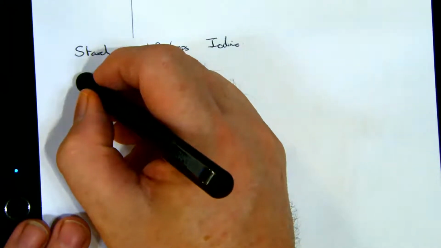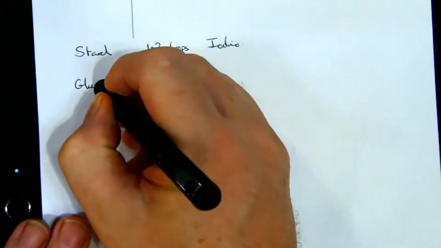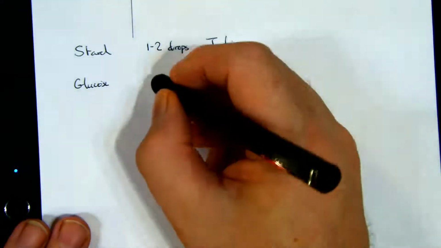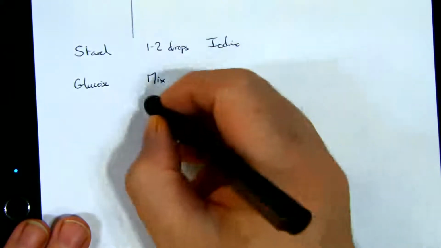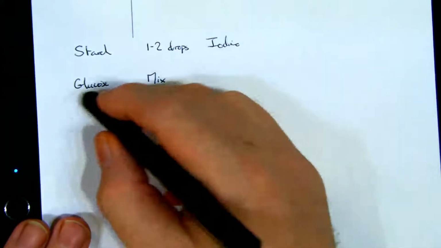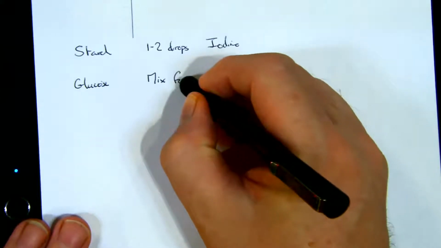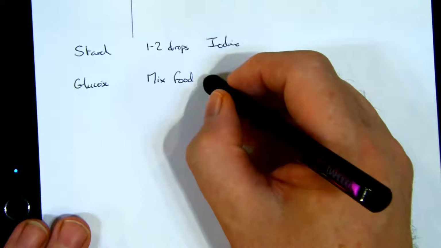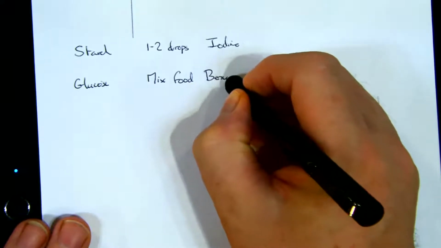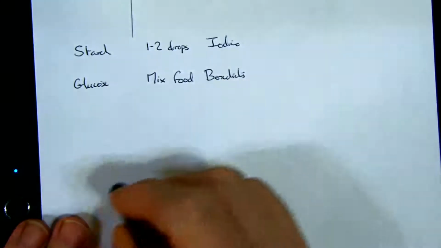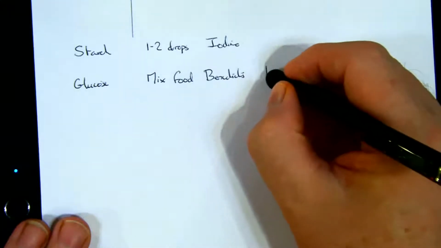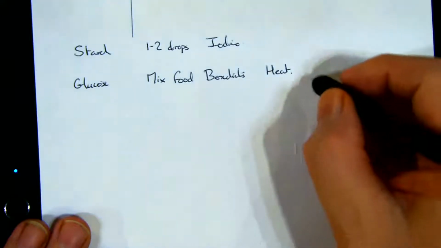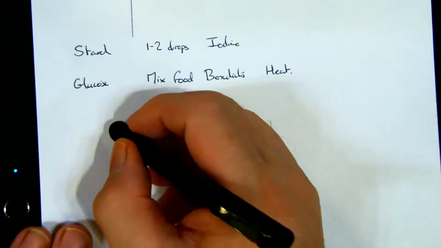My test for glucose is more complicated, so I'm going to need to mix my food with a little bit of Benedict's reagent. Then we're going to heat this by putting it in a water bath and observe the colour.